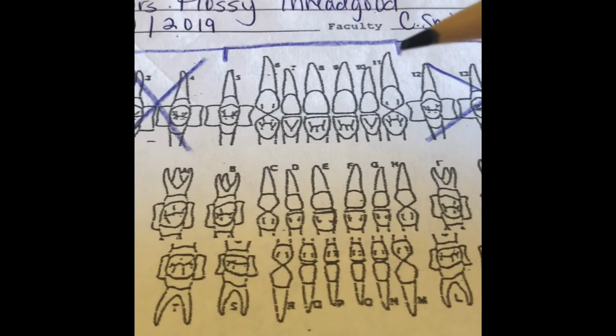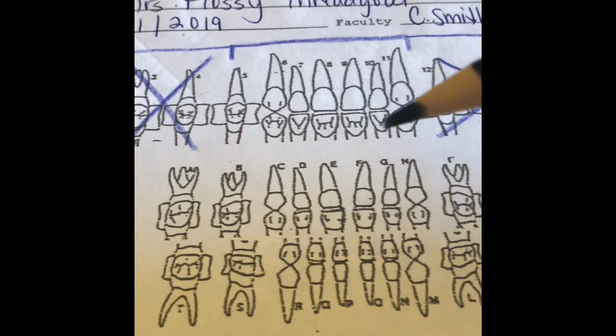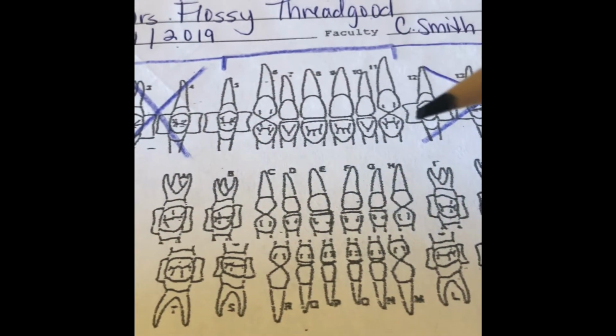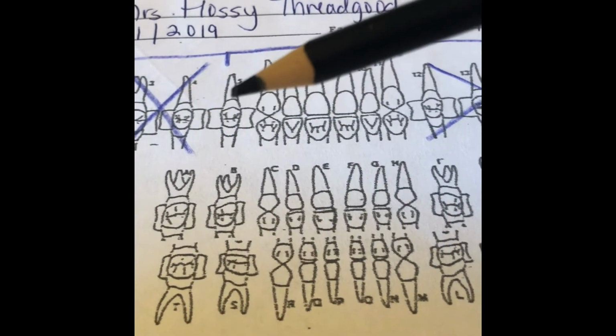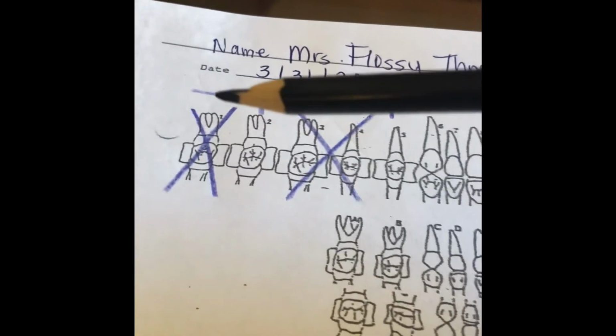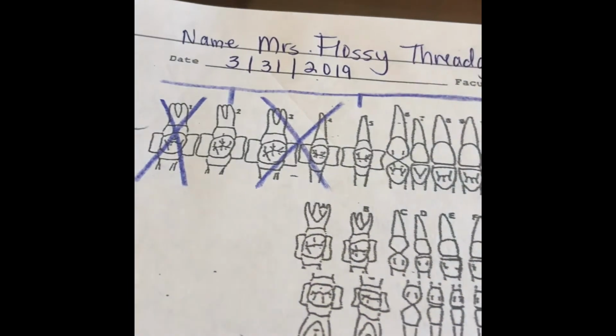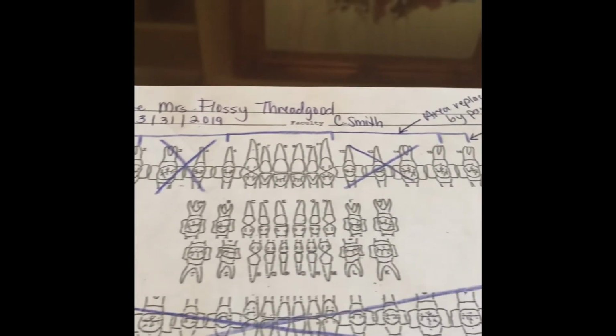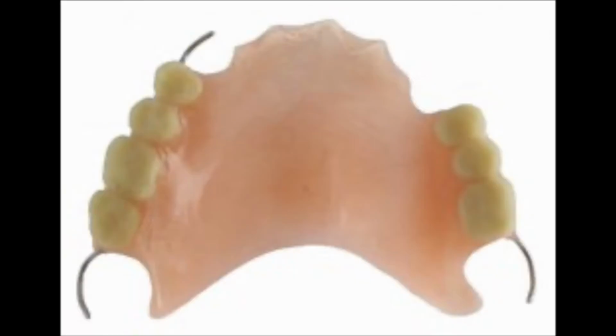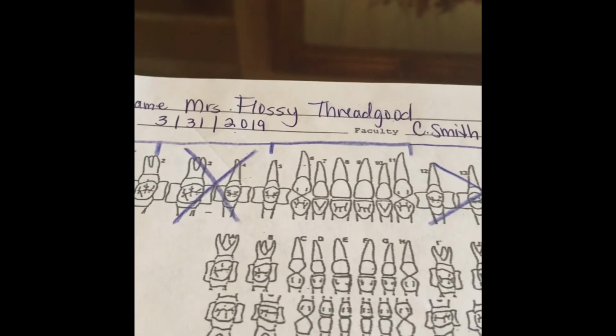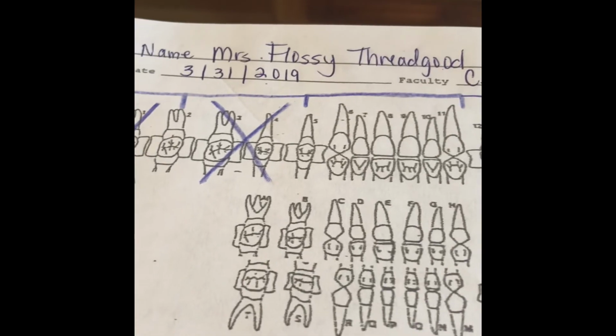And then you have a clasp here, and these teeth have not been marked out, so they are still present. Another clasp here, and a clasp here, and the partial goes all the way to the back. So that's why the line goes all the way across. So that's how you would mark a partial denture, by the line, the missing teeth, and where the clasp attaches to the teeth that remain.